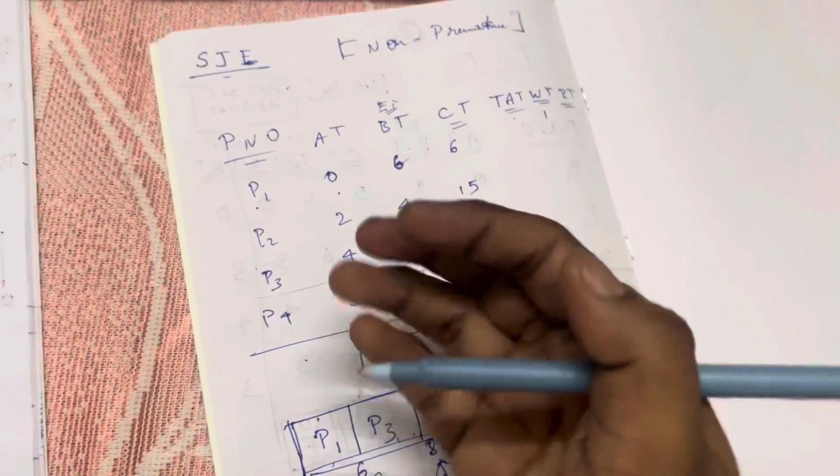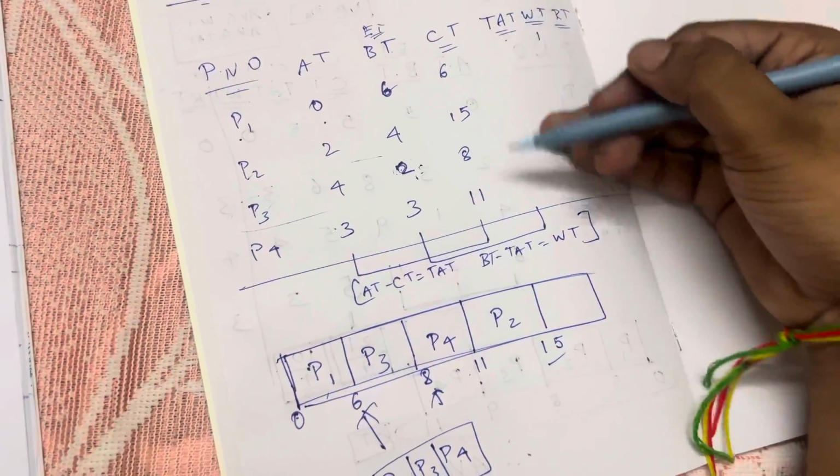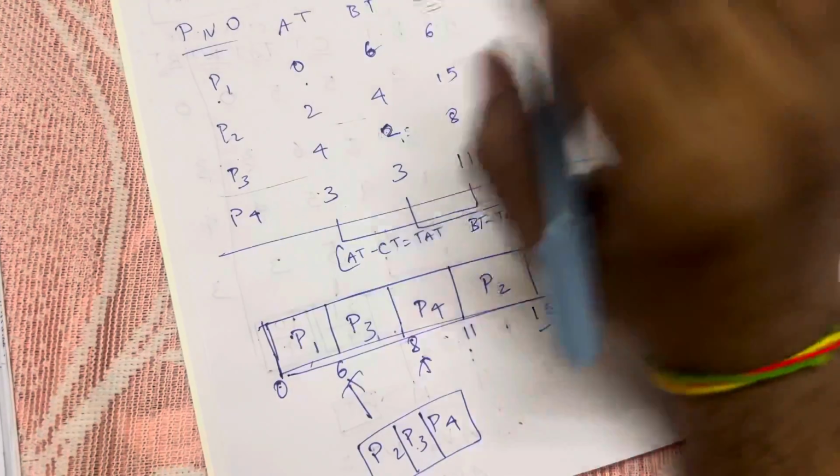After this, finding the average, doing it and comparing it, that's it.